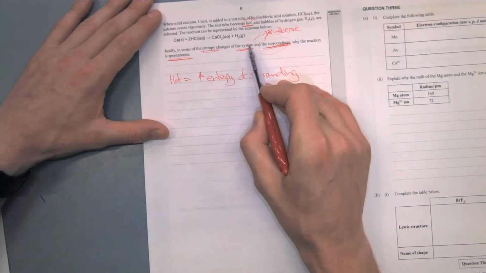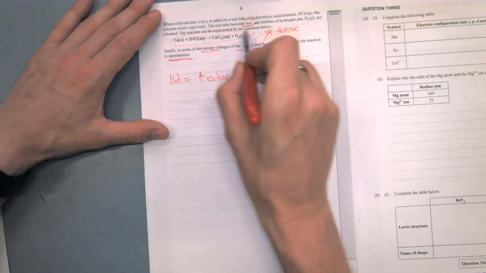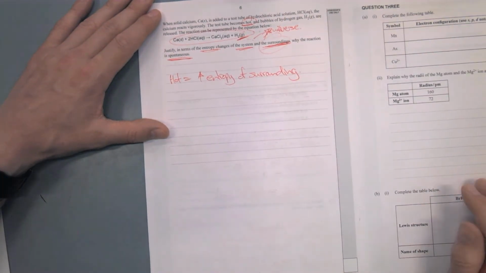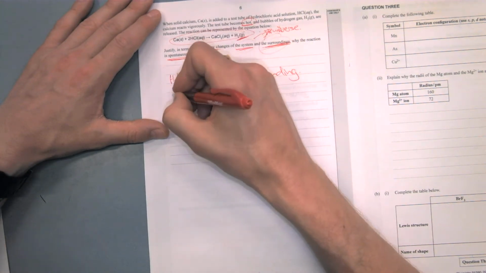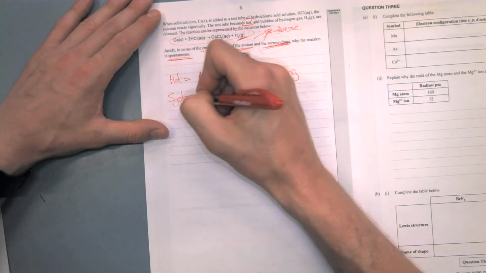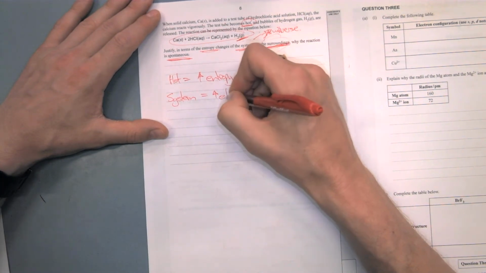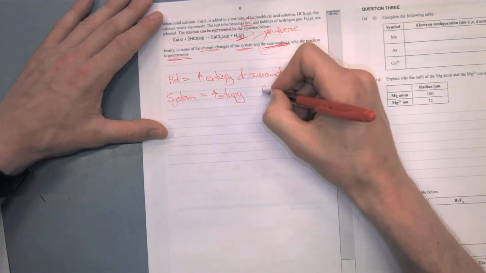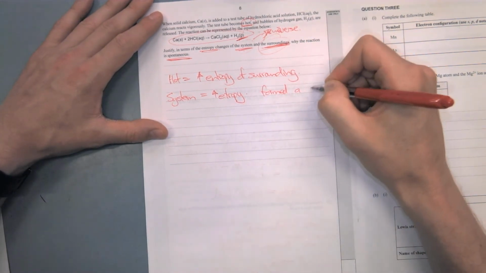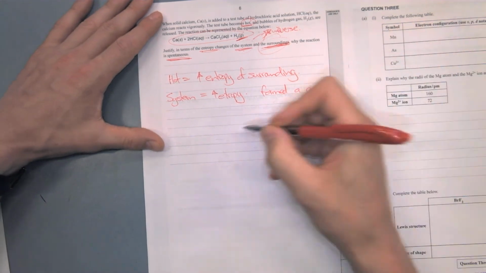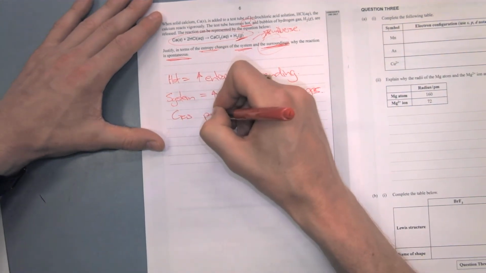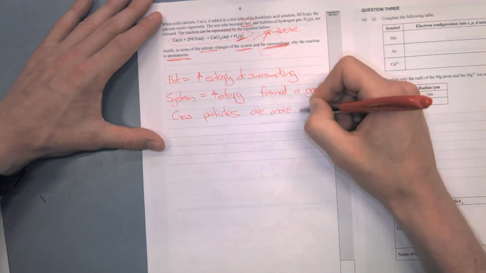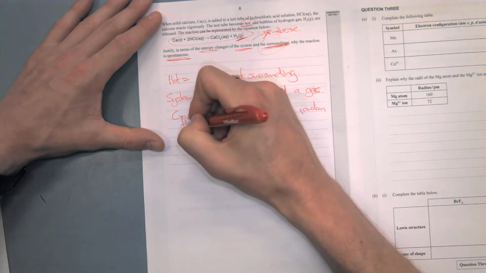The system is this reaction here, so let's look at this reaction. What we notice is that we've got hydrogen as a gas on the right hand side. So the system has also increased in entropy, and the reason for that is we formed a gas. Gas particles are more random than solid.